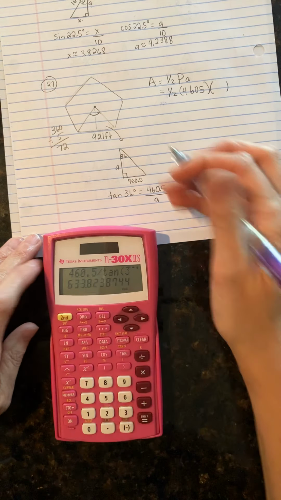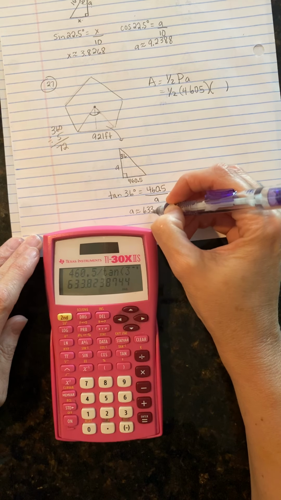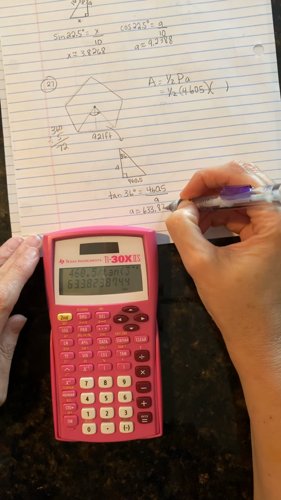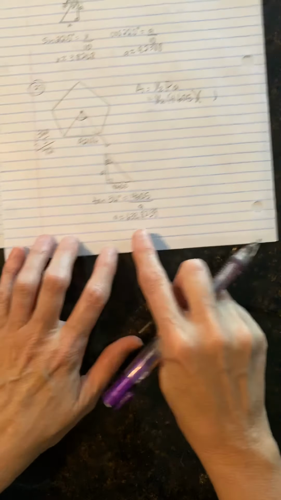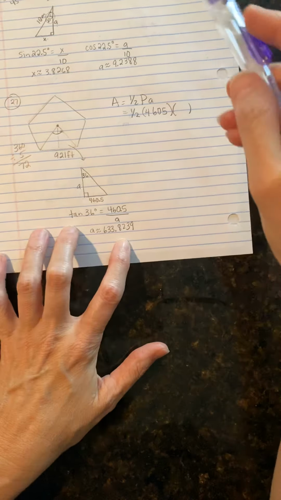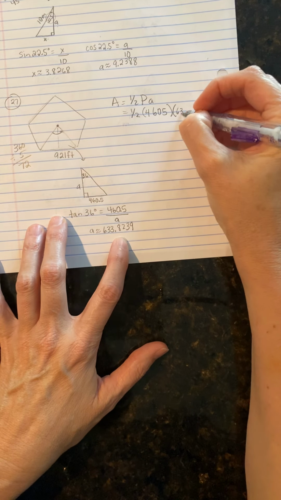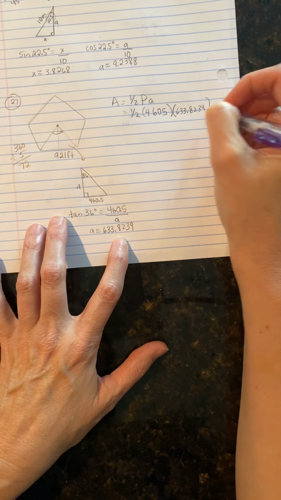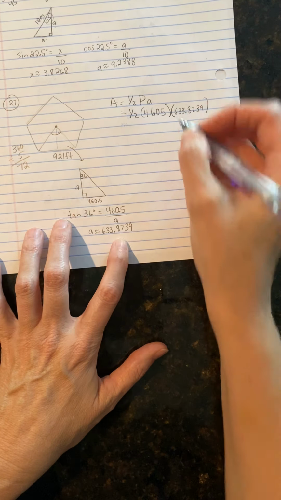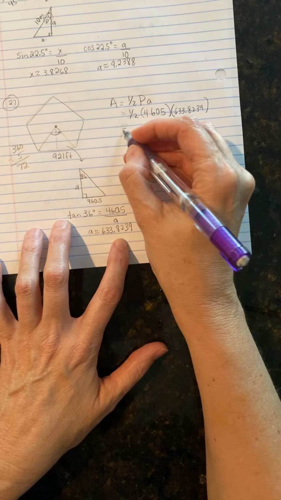That's the apothem. The apothem is 633.8239 feet. Now, I know that's a lot to write, but that just makes it more accurate the more decimals you use. 633.8239.